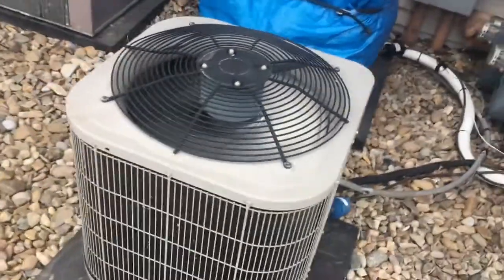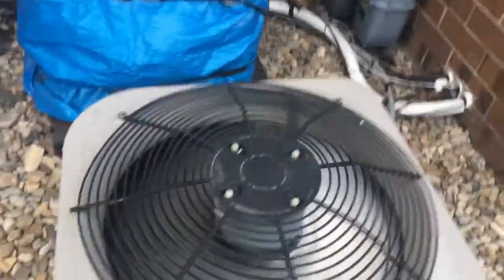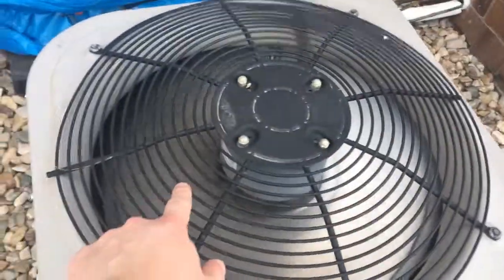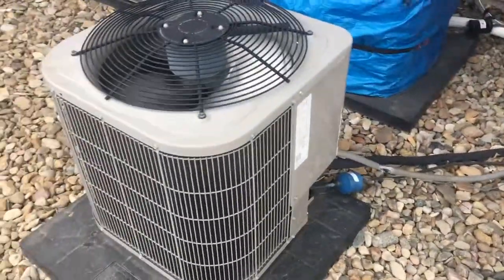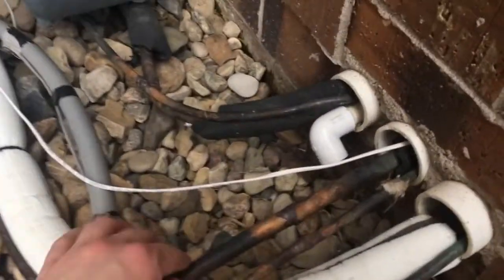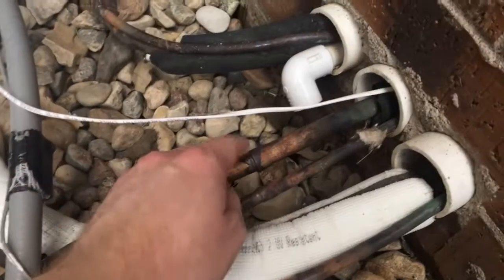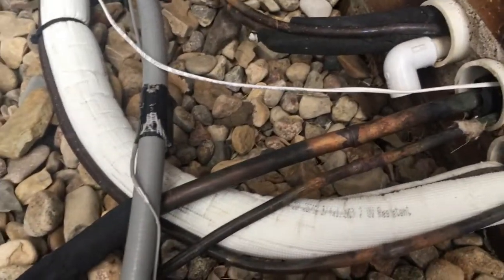So it looks like I just got it working. Looks like I took some sort of impact right here, but it seems to be working okay. The other thing I'm going to want to do is get some insulation for around this pipe right here. Looks like I got my cooling pipe a little exposed, so that'll probably be another trip to Lowe's at some point.